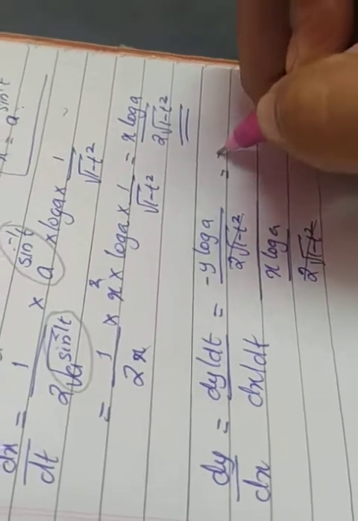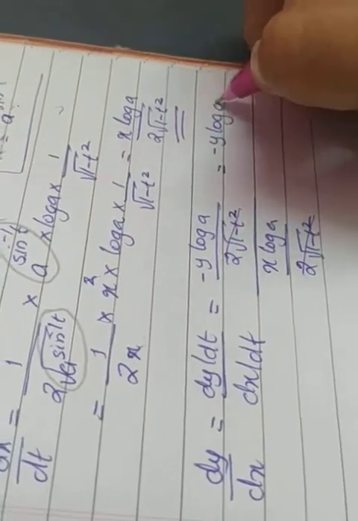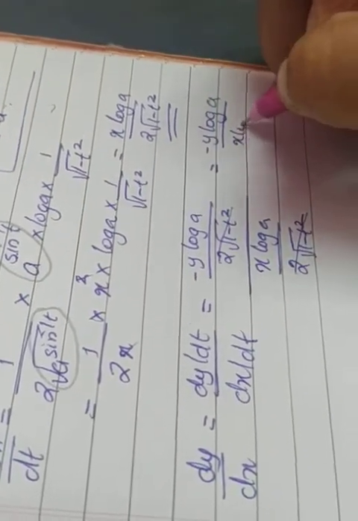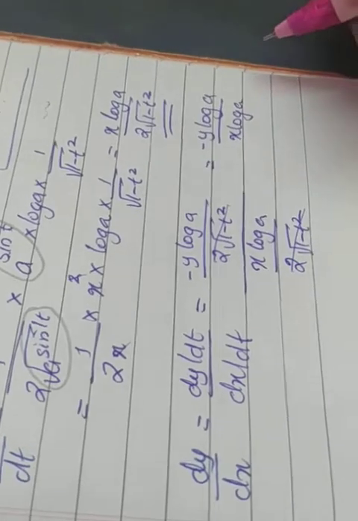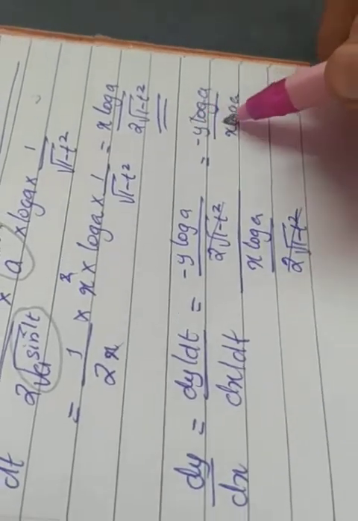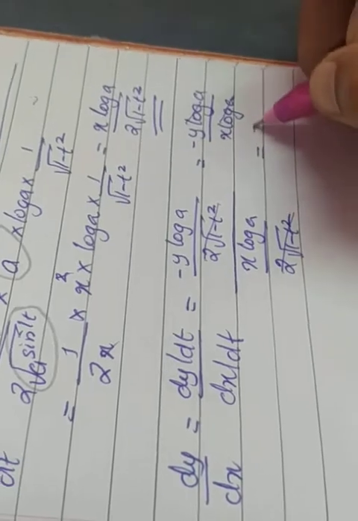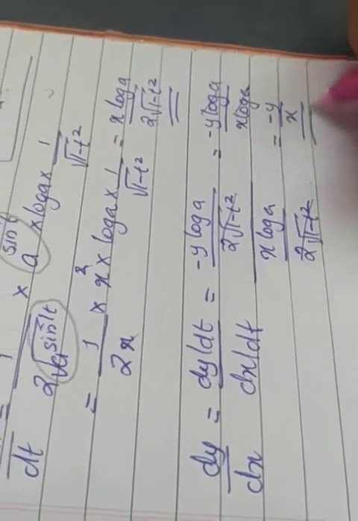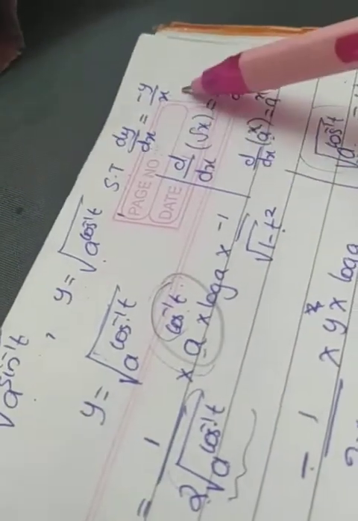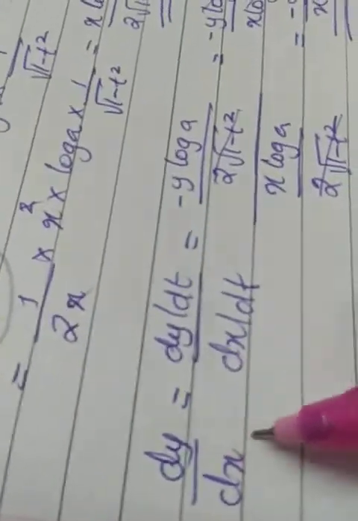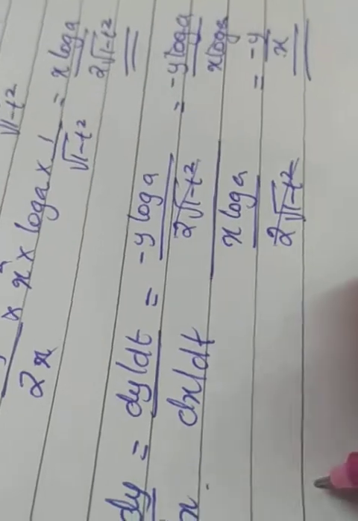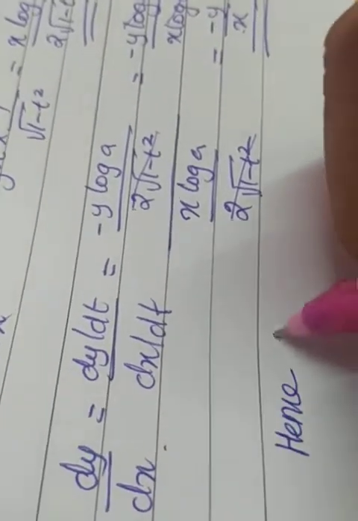And the balance we are getting is minus y log a in the numerator by x log a. Again you can see a similar term. Which one? Log a. This also can be cancelled, giving you the answer as minus y by x. That was what we had to show. The question was to show that dy by dx is equal to minus y by x, and we got dy by dx as minus y by x. And the last line you have to write is hence proved.